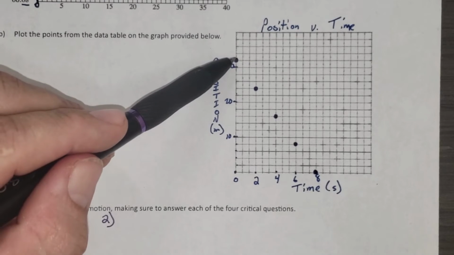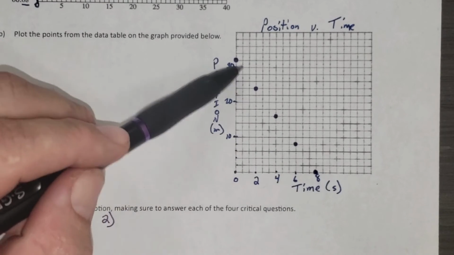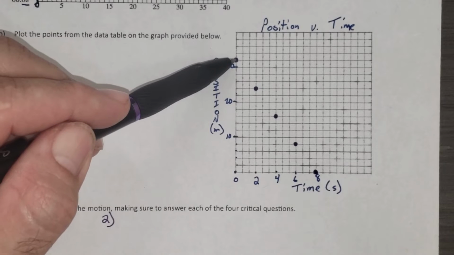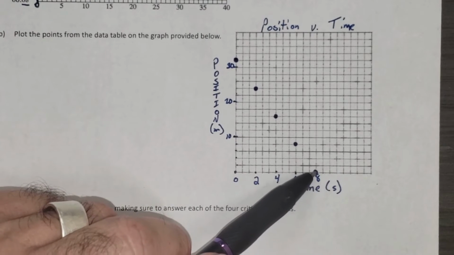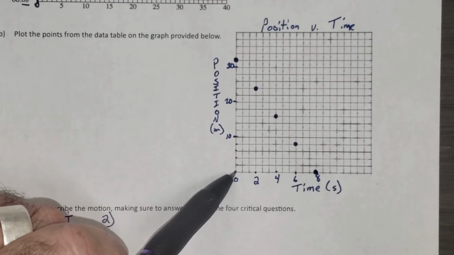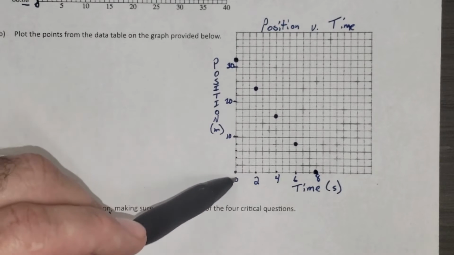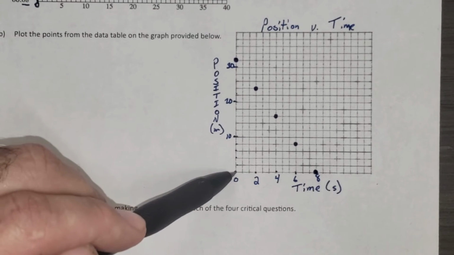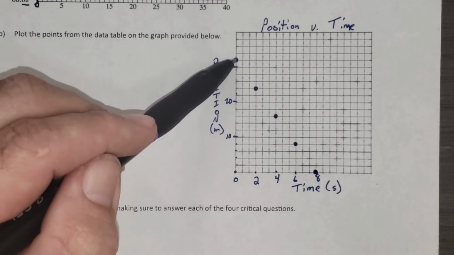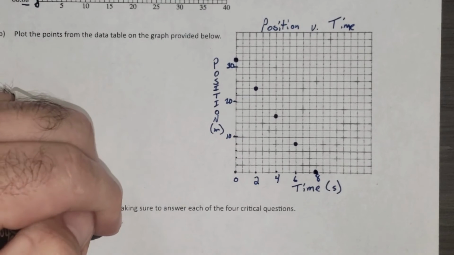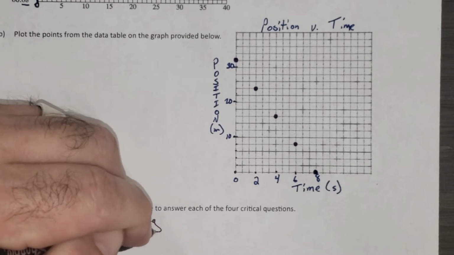Question number 2 is asking what direction this object is moving. And we are moving to the left. Now you can determine that by this is our starting point. We know this is our finishing point, so its position is going to be here. We have to move down, right? We have to move to the left in order to get from here to here. So we are moving left.